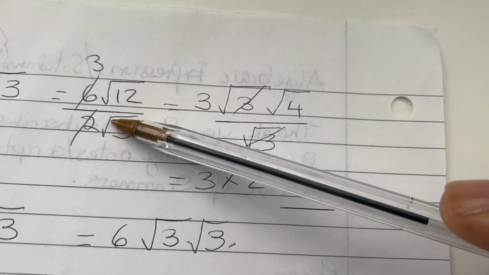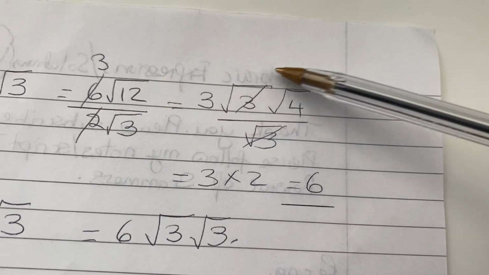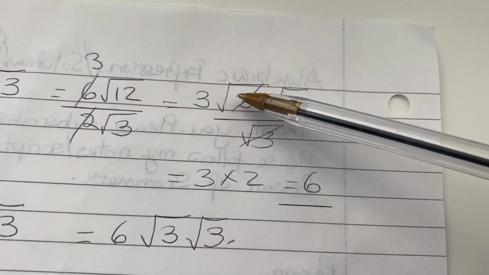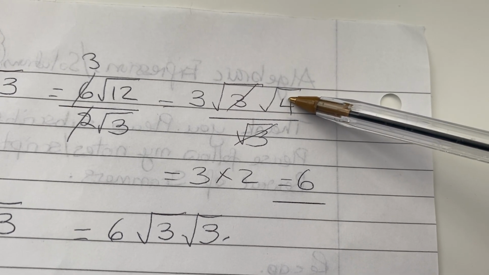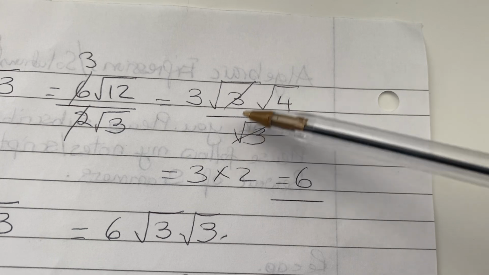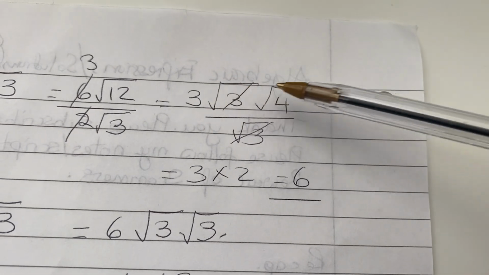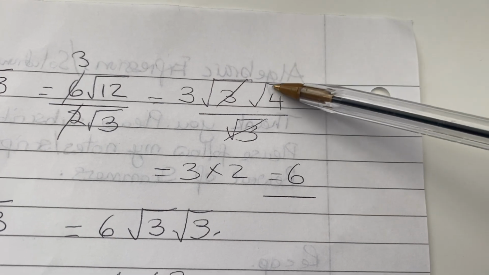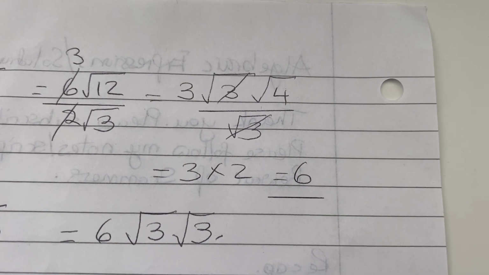But I have root 3 at the denominator, so I'll do 3 times 4. So instead of root 12, I'll write root 3 times root 4, okay? So when I cancel the root 3's out, I'm left with 3 times root 4. Root 4 is 2, so I have 6.